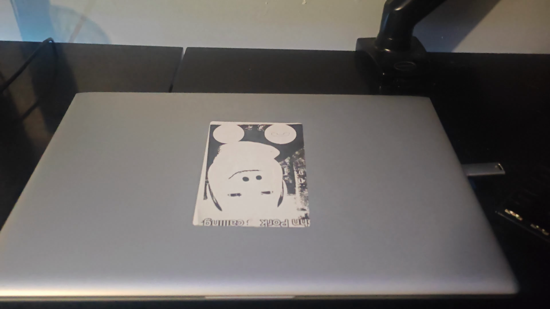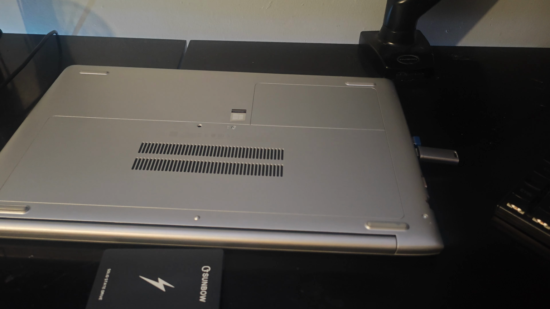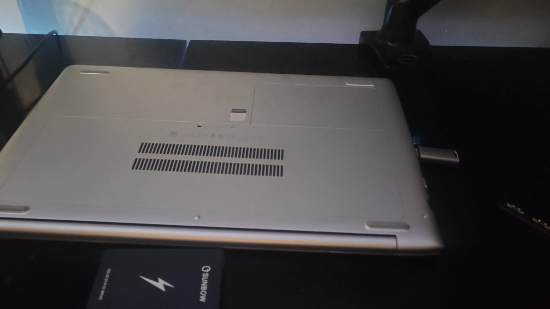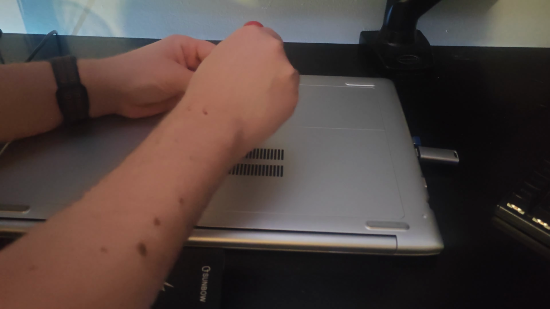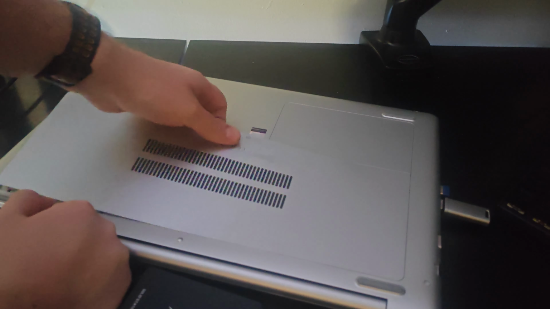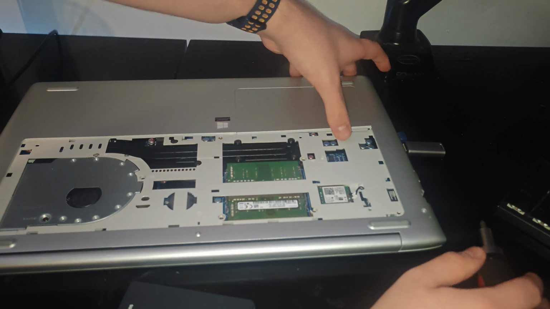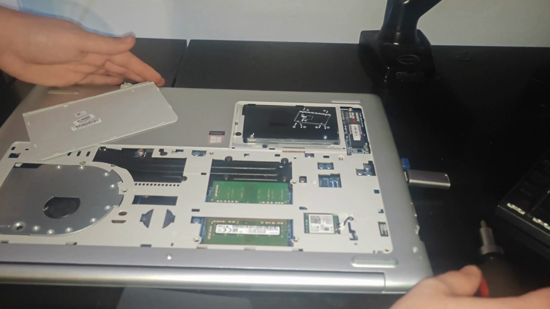Ignore the picture of John Paul on the top of the laptop. It's very easy in this laptop to change the drive. I'm going to do it in about a minute and a half. So what we do, we undo the very stripped Phillips screw, the single Phillips screw by the way, and then you do that, and there's your RAM, and then you undo the second Phillips screw, and that comes out.